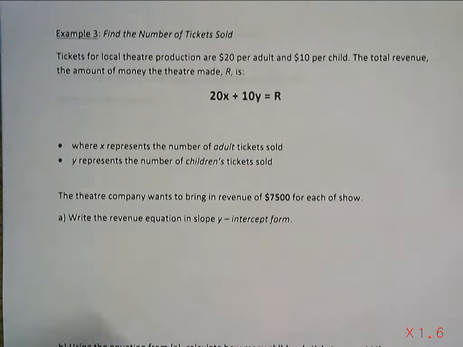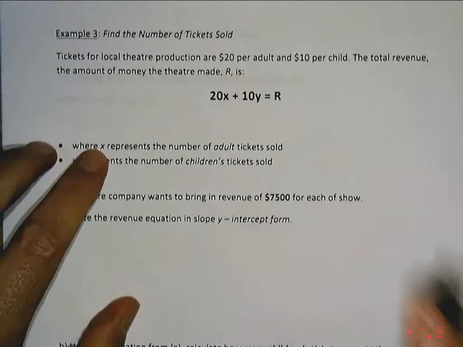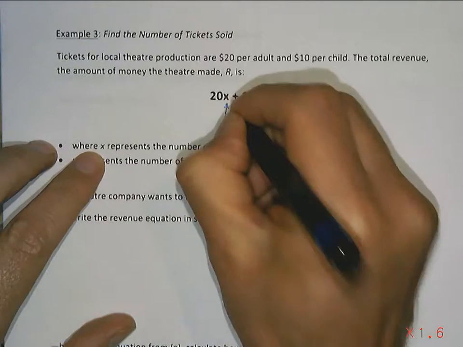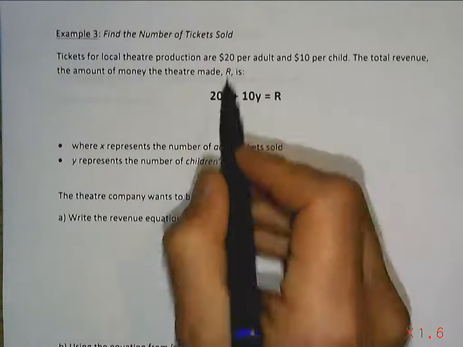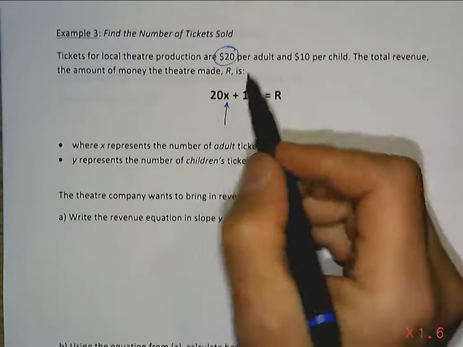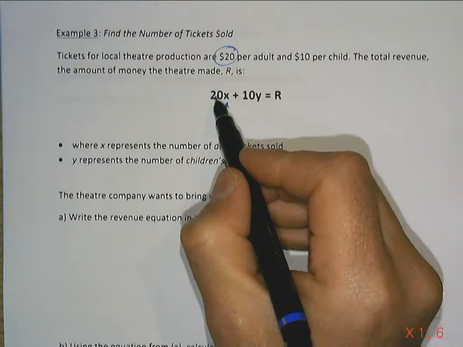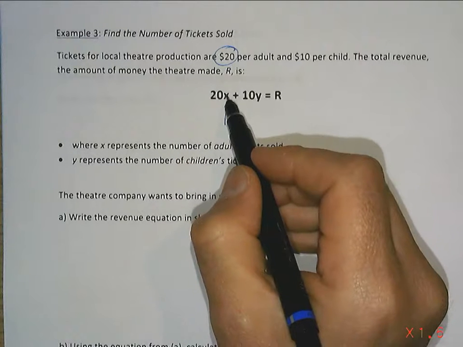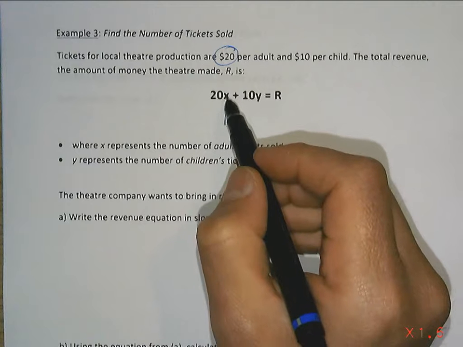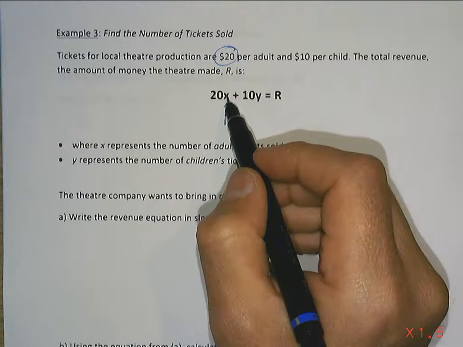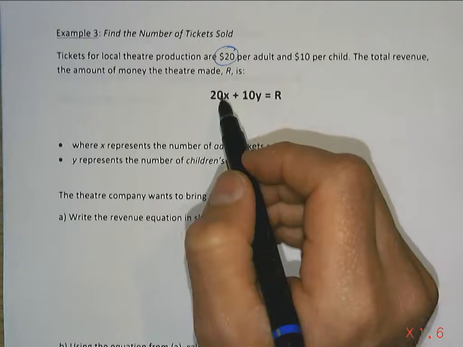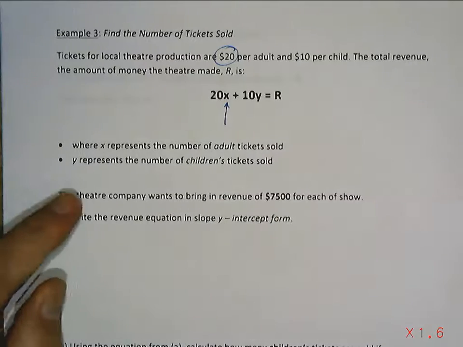So we've got some variables happening here. X is the number of adult tickets. Each adult ticket costs $20. So if I get one adult ticket, it'll be 1 times 20. Two adult tickets, it'll be 2 times 20, which is $40 brought in. If it's 5 adult tickets, it'll be 5 times 20. It'll be $100 brought in from selling adult tickets.